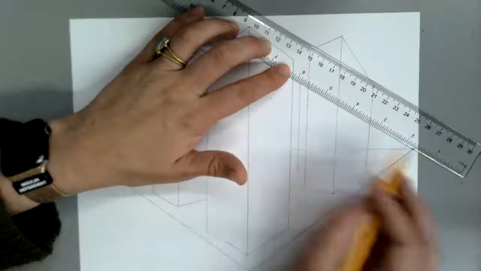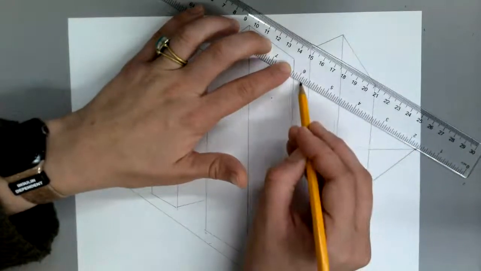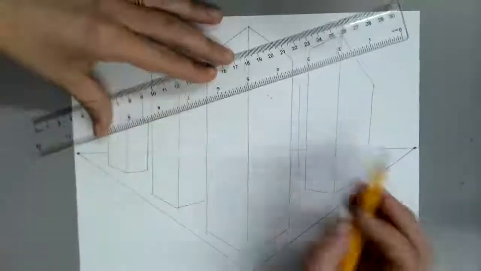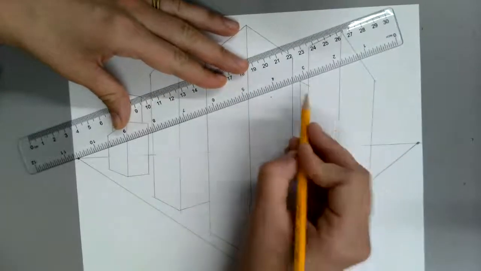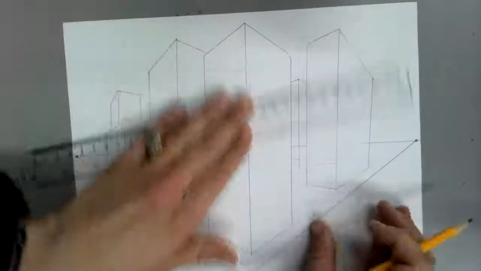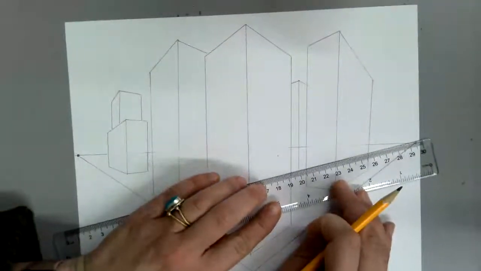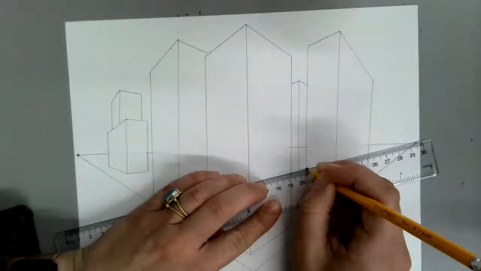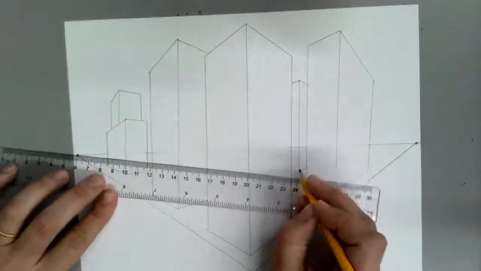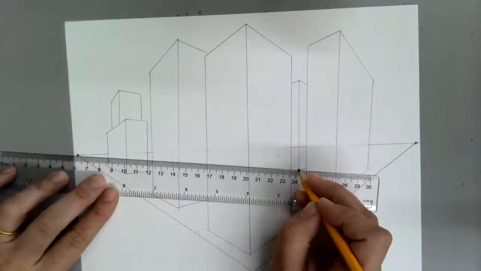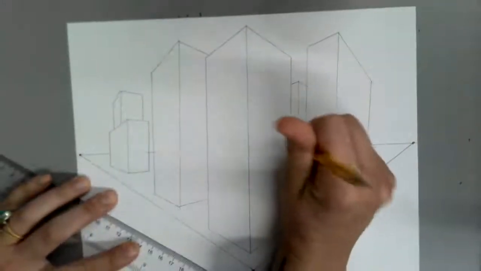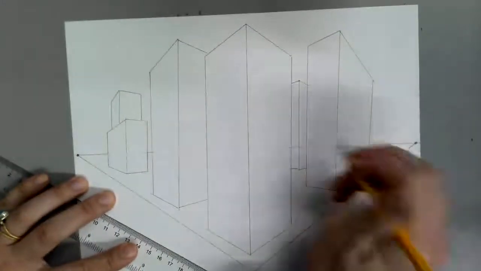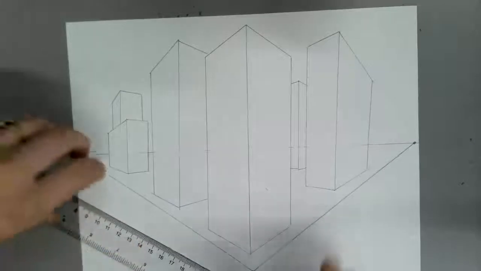Connect the top of my vertical line to the right vanishing point. Connect the top of my vertical line to the left vanishing point. Connect the bottom of my vertical line to the right vanishing point. And then connect the bottom of my vertical line to the left vanishing point. So that makes a pretty thin building that's just hanging out between those two right there.